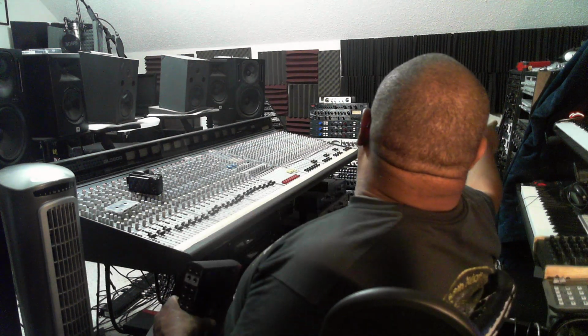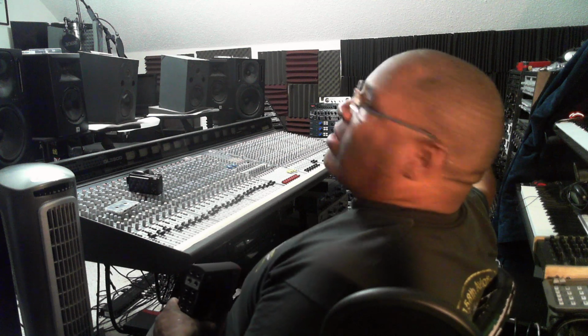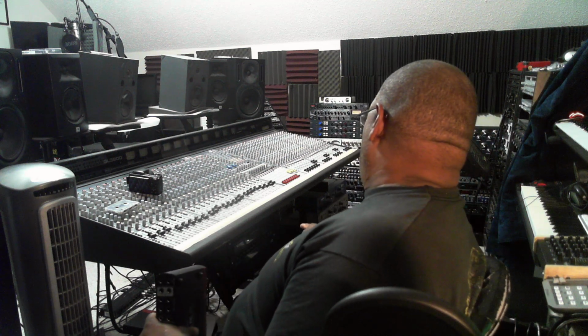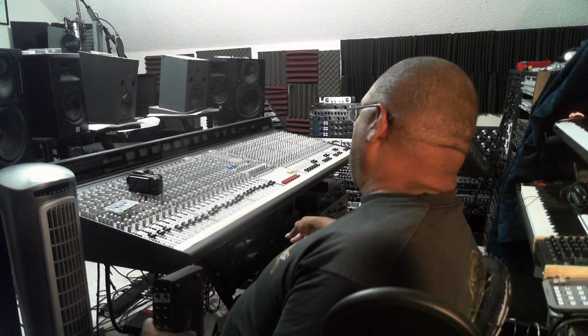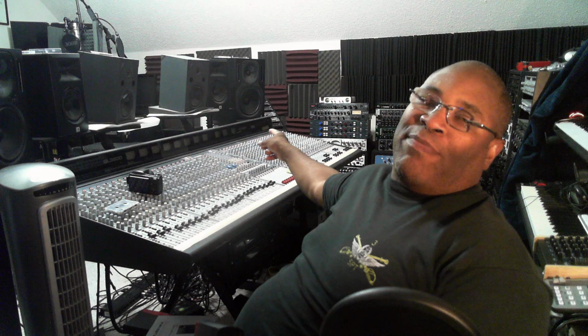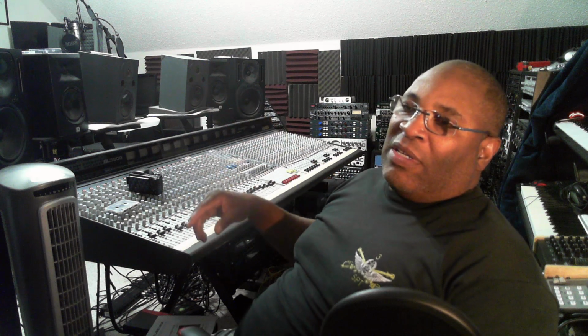And some interfaces don't have a monitor out. My M-Audio interface has a monitor out as well as main out. My Motu has monitor out as well as main outs. My Antelope has monitor out as well as main out. But some interfaces don't. They still have the main out. So if you don't have monitor out, naturally you can still plug your speakers to the main out.